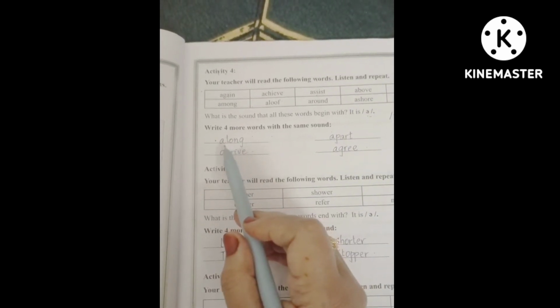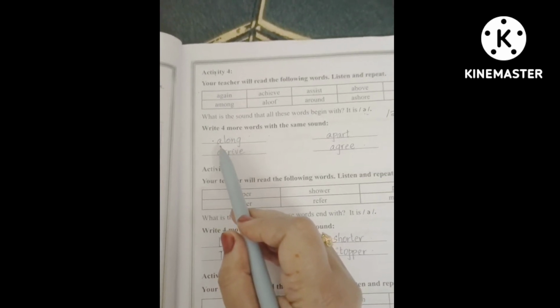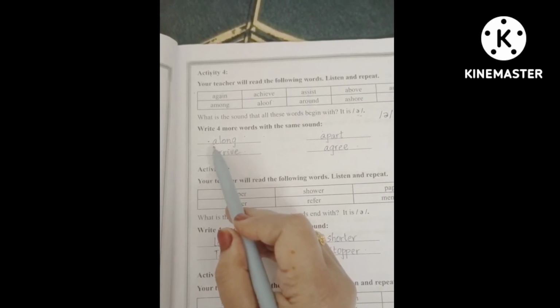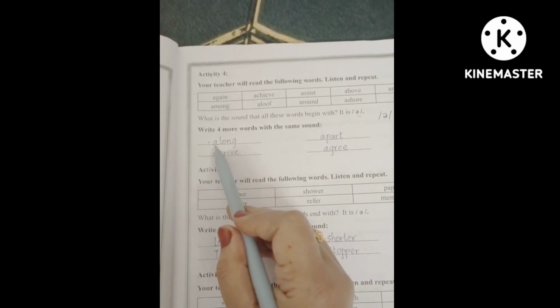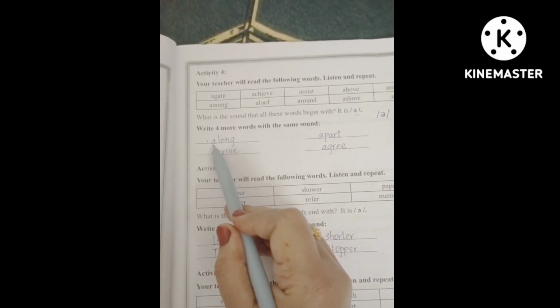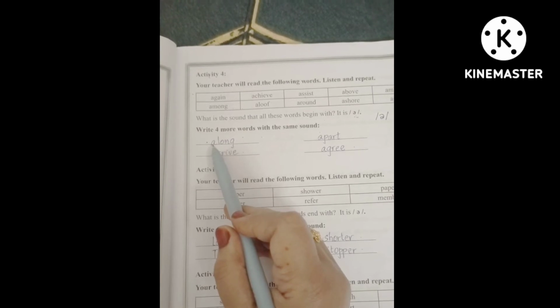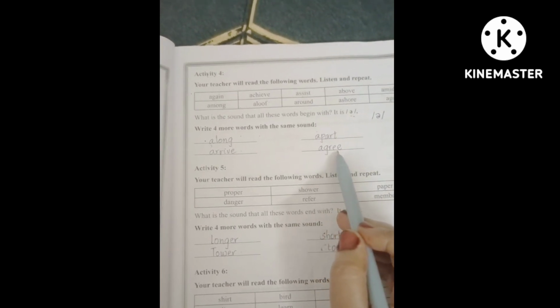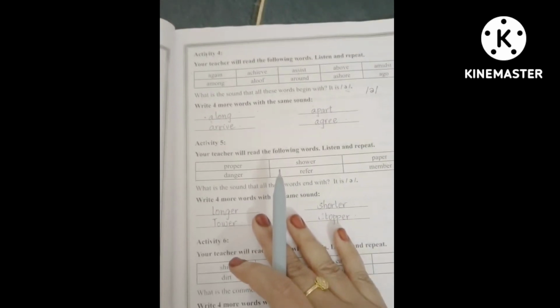Along, apart, arrive, agree. These are the 4 words.